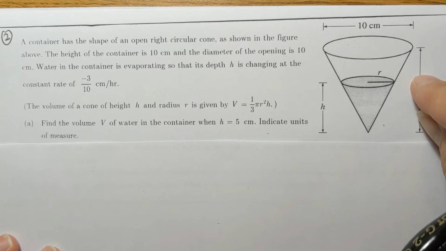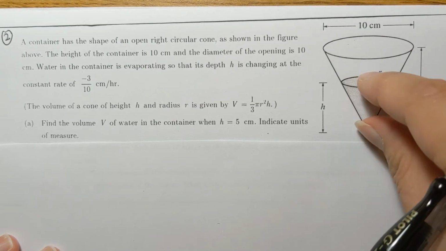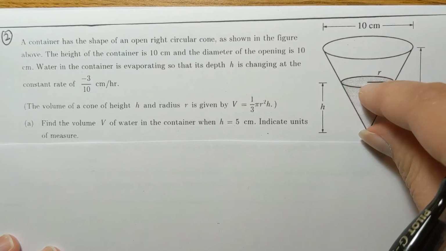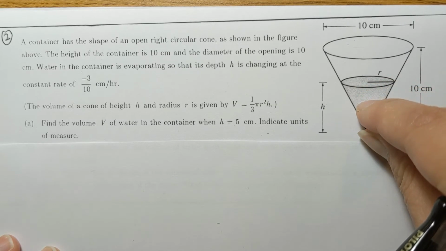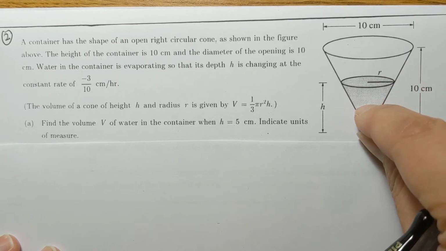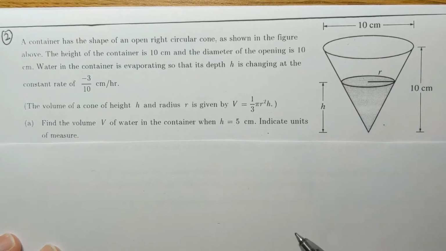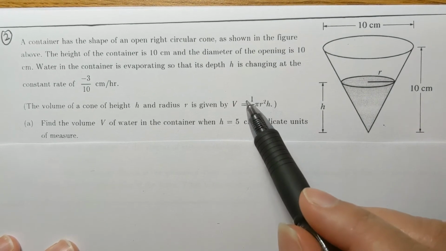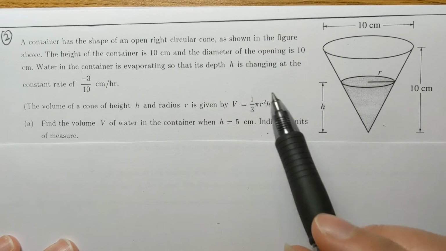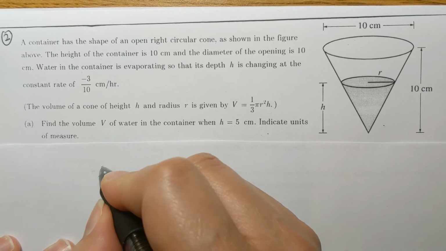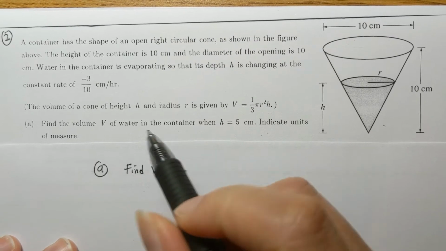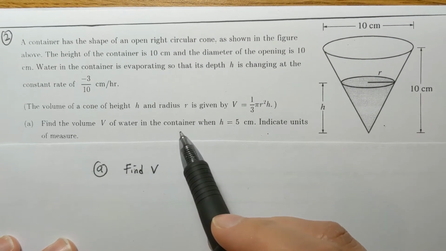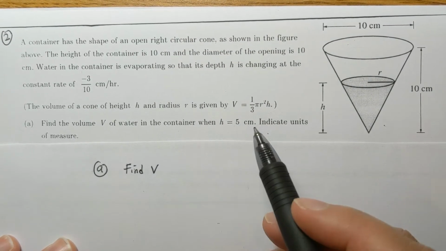And because the water is evaporating, the water level will become smaller and smaller. So that means the depth is shrinking, it's getting smaller and smaller, so that's why the rate is negative. Now we had the formula for the volume of a cone given to us. So let's take a look at part A. Find the volume of the water in the container when H equals 5.